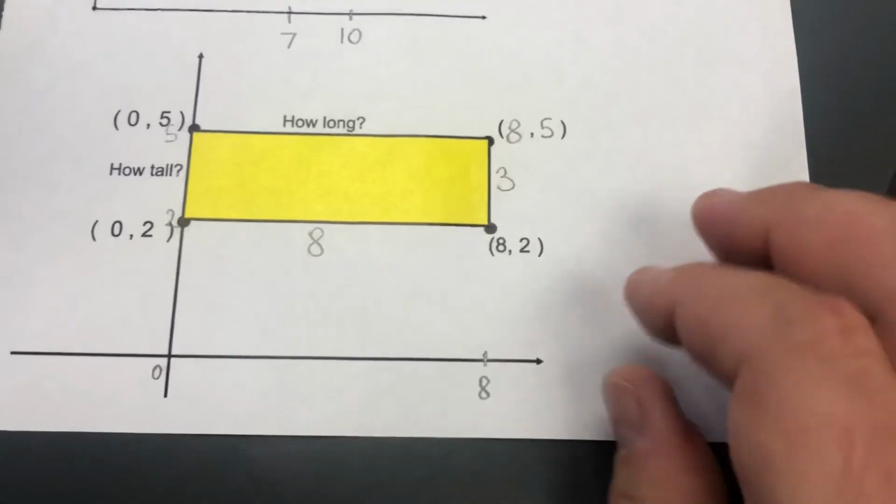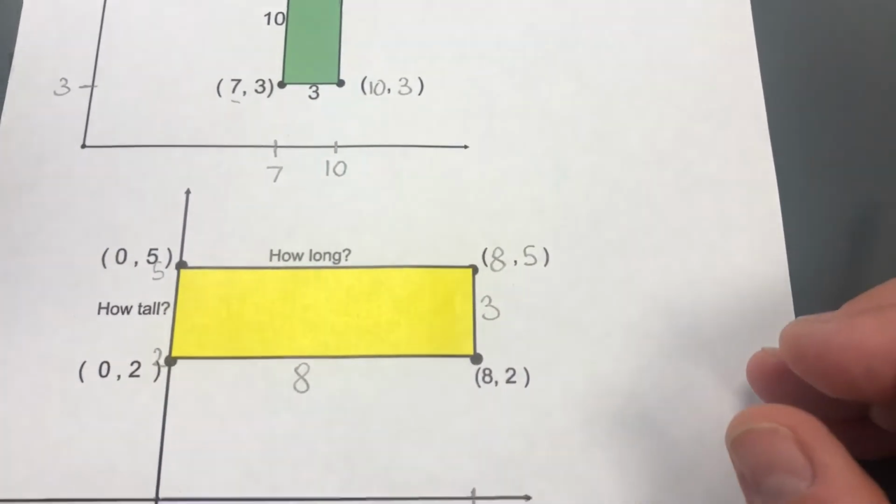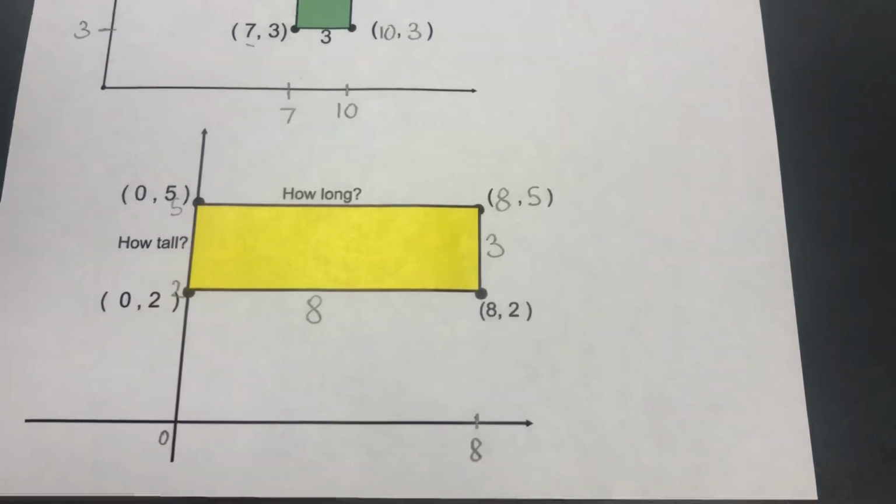So I've worked out some facts and I've worked out some missing coordinates without grid lines. It's tricky, you have to think and jot some notes. Have a go.